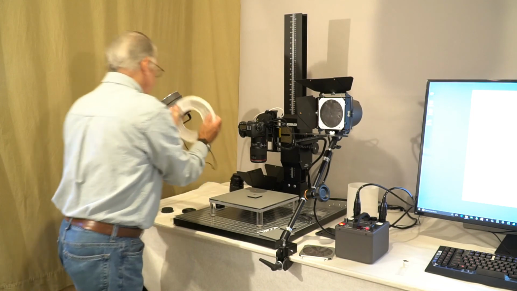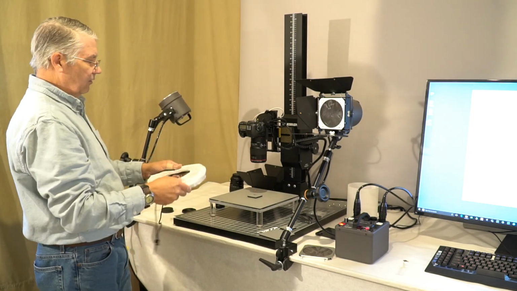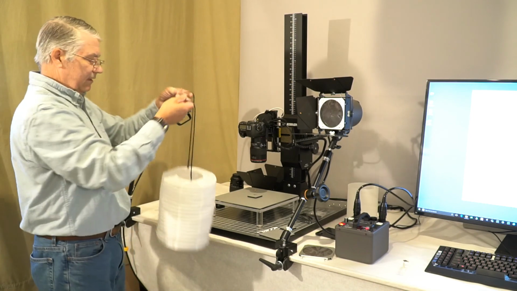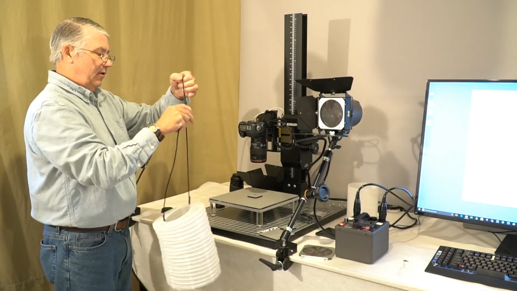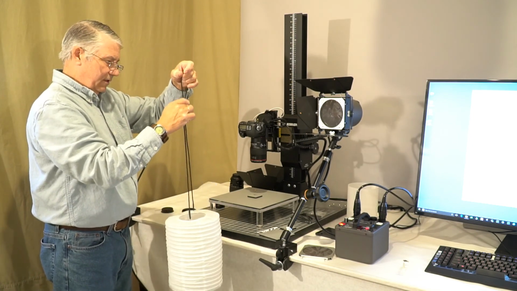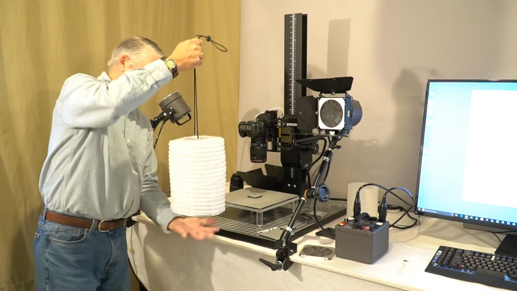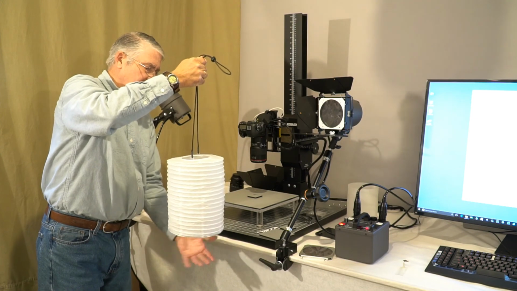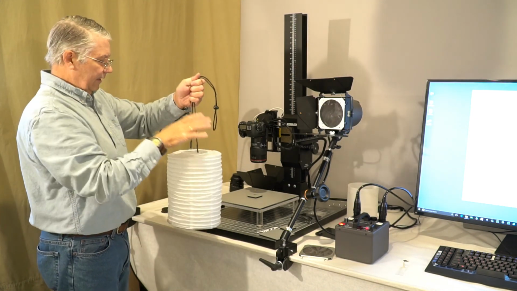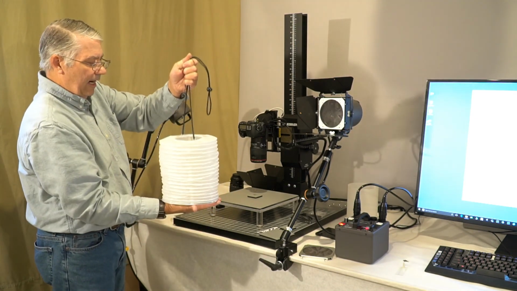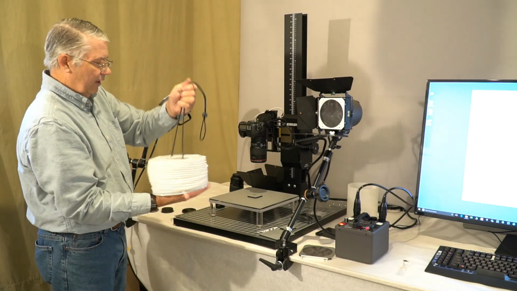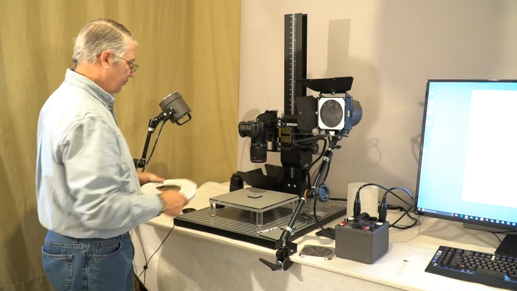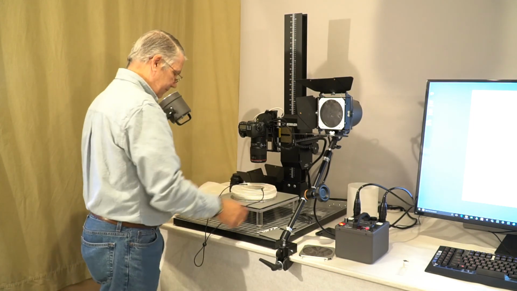This is a little Chinese paper lantern type thing. We call it a bellows diffuser. It's a paper diffuser. It's neutral in color. It has a weight on the bottom so that it follows through. Now, I'm going to strap this around the camera and my lens, and no matter how I have my lens mounted, this will follow the camera. So I simply put it over my subject.